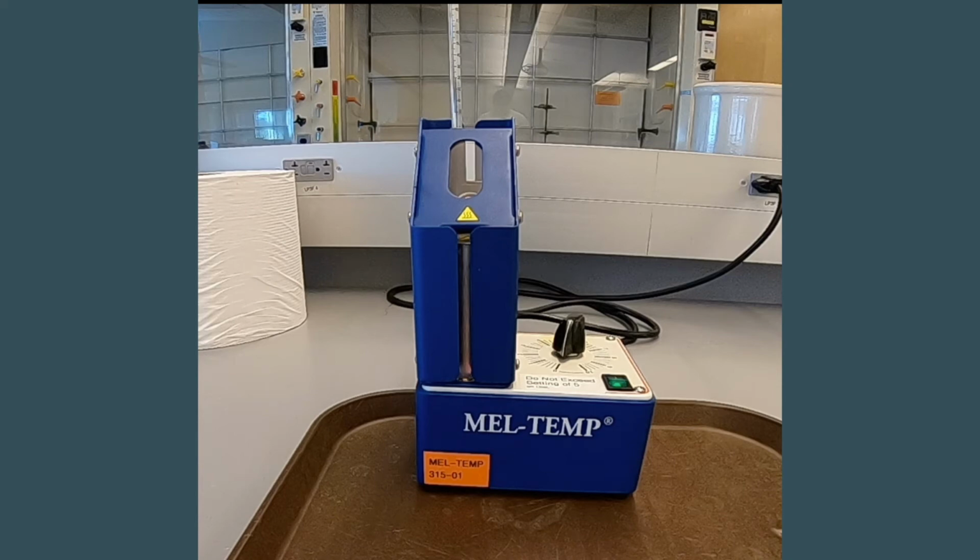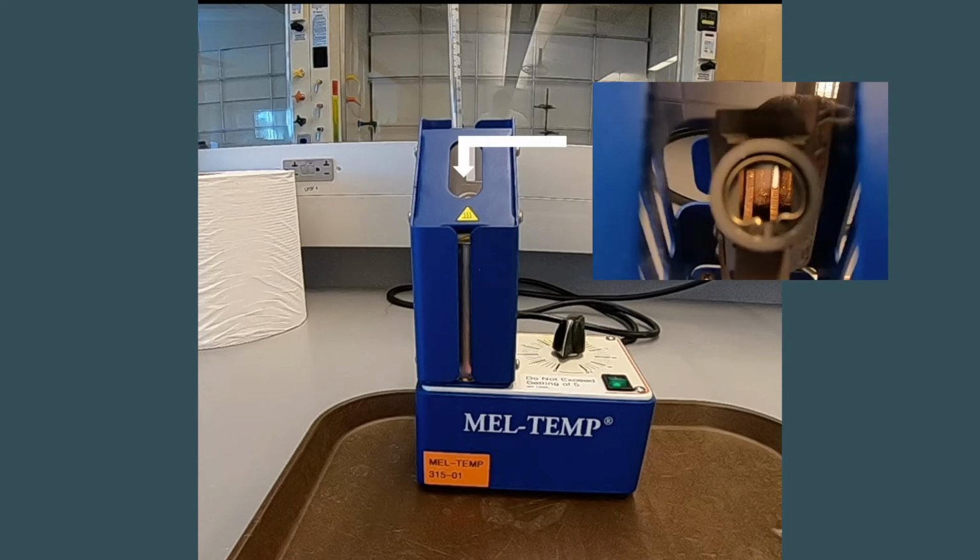Before we actually put our tube into the Mel Temp, we want to be comfortable with the equipment. This is what a Mel Temp looks like. It has an on-off switch, a fuse for electrical protection, and a voltage control used to set the rate of heating, not the temperature itself. Here is the light source, which illuminates the sample, an eyepiece that magnifies the sample, the thermometer used for temperature readings, and the 3 slots allotted for placing your capillary tubes.